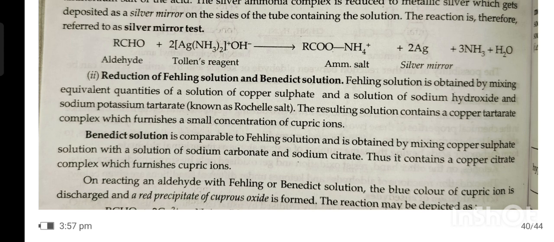Benedict solution is comparable to Fehling solution and is obtained by mixing copper sulfate solution with sodium citrate. This contains a copper citrate complex, which furnishes cupric ion.